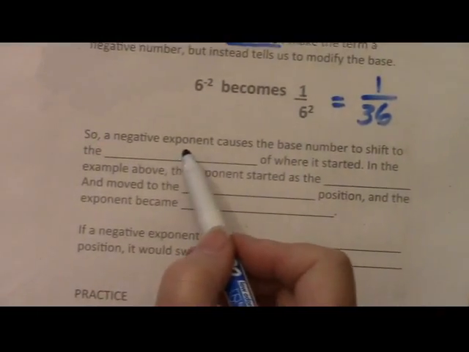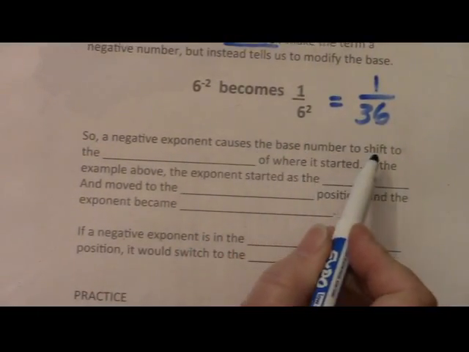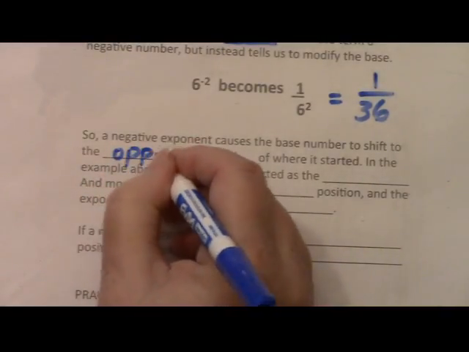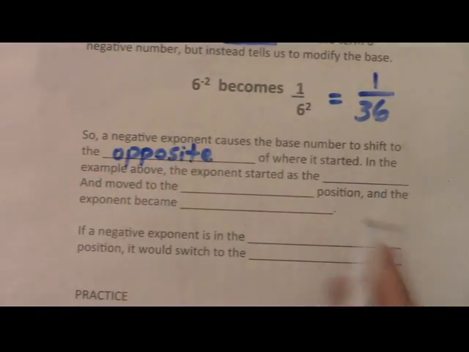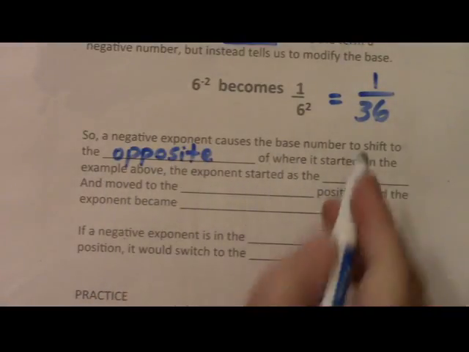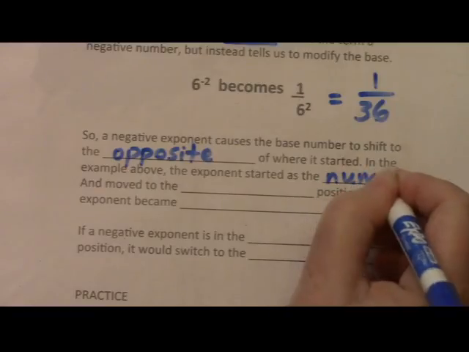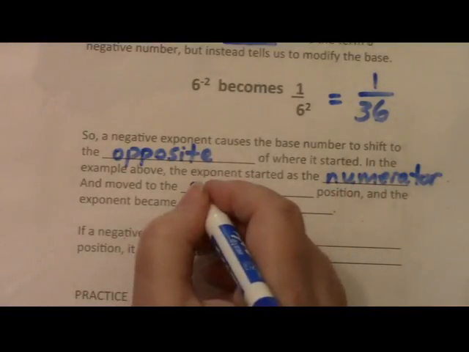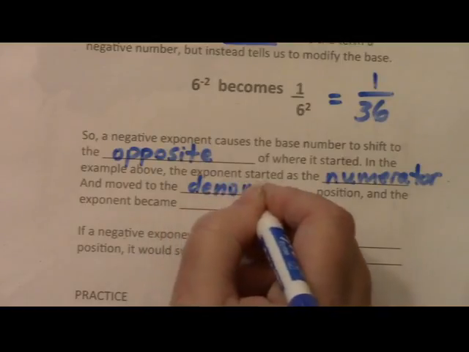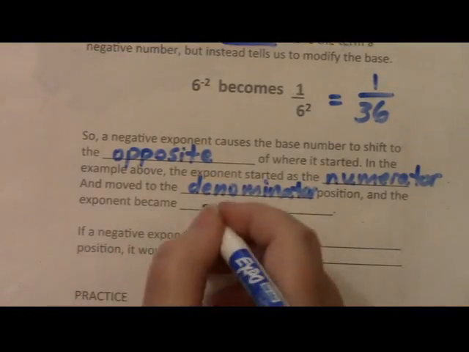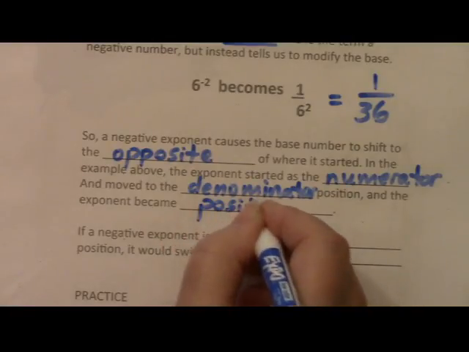So a negative exponent causes the base number to shift to the opposite position of where it started. In the example above, the exponent started as the numerator and moved to the denominator position, and the exponent became positive.